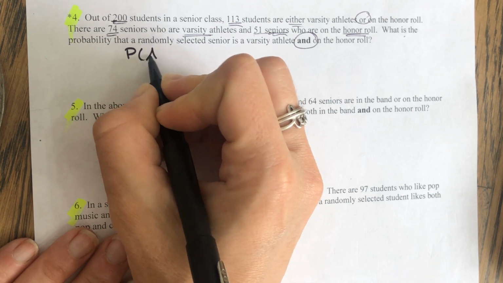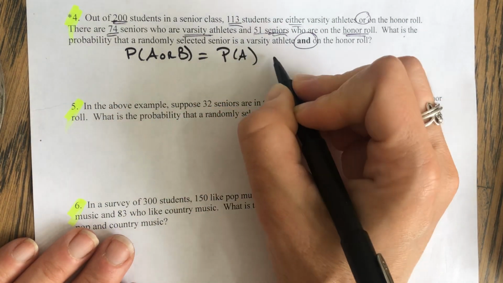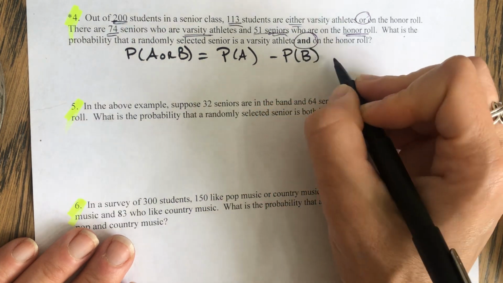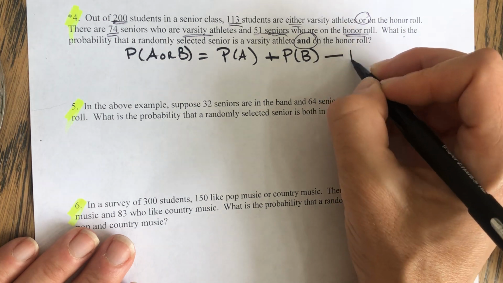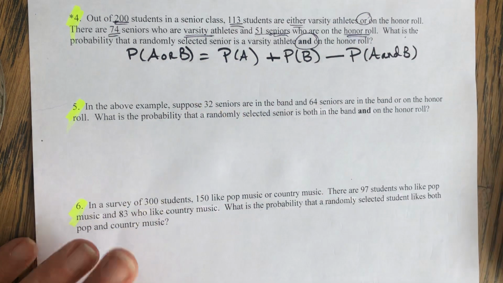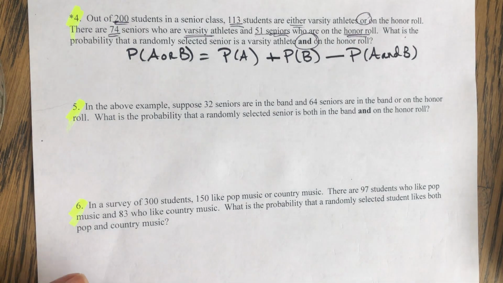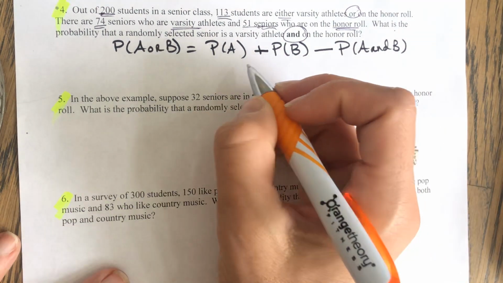You have the probability of A or B, we know, equals the probability of A plus the probability of B, minus the probability of A and B, right? We just talked about that formula. That's for not mutually exclusive. Okay, so once you have that, watch how easy this is.